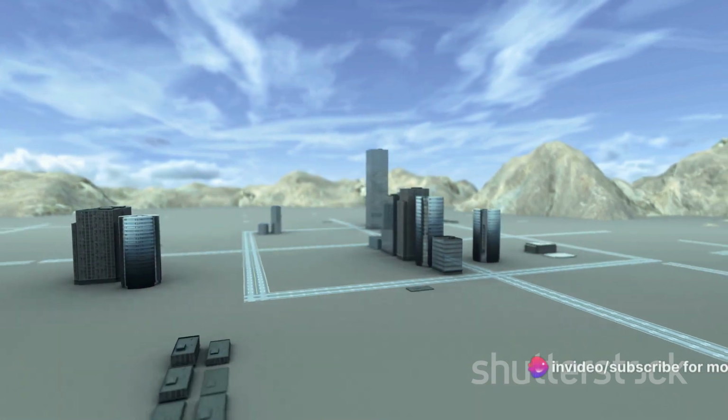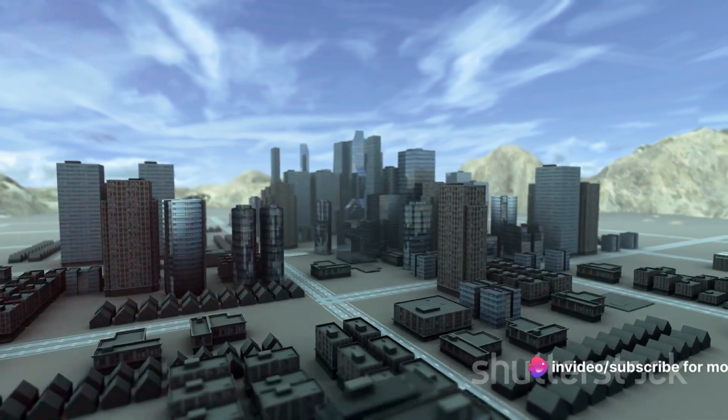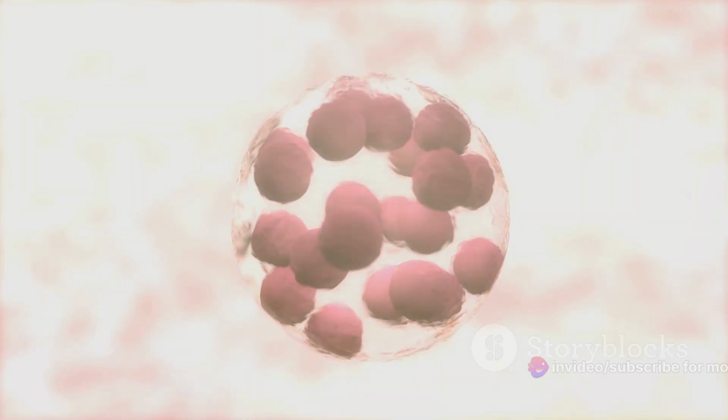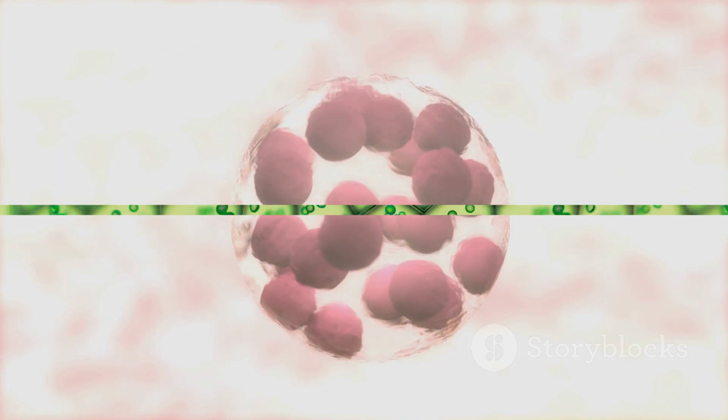Imagine a bustling city. That's what a cell is like. Each part playing its own important role to ensure the city thrives. Intrigued? Dive with us into this miniature universe and discover the intricate workings of a cell.